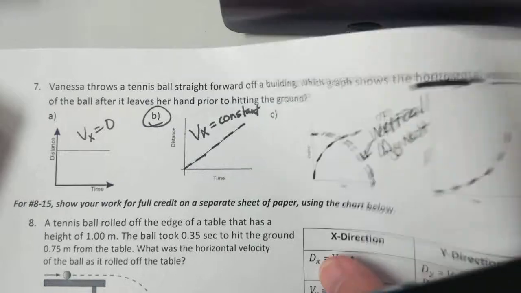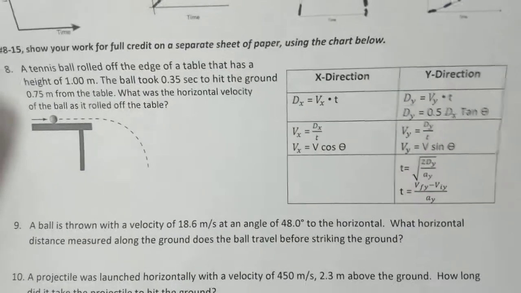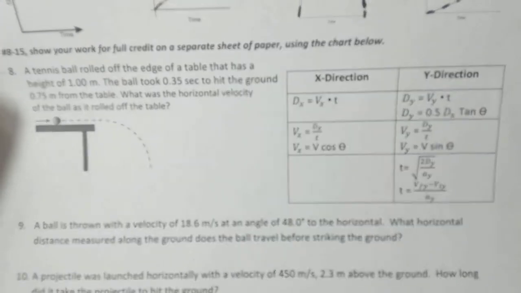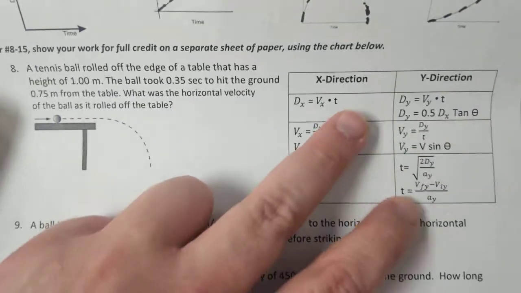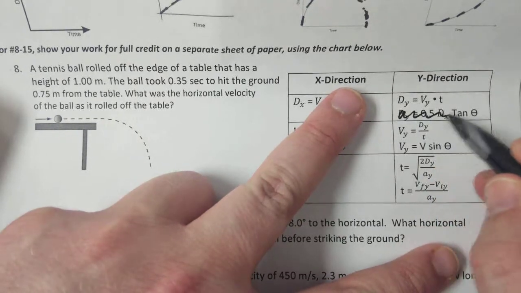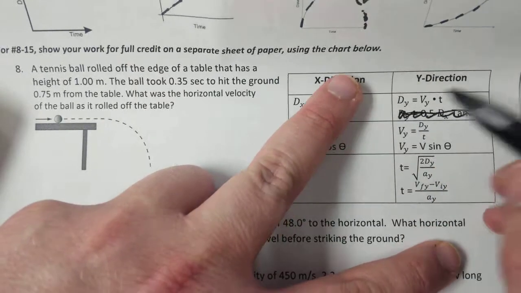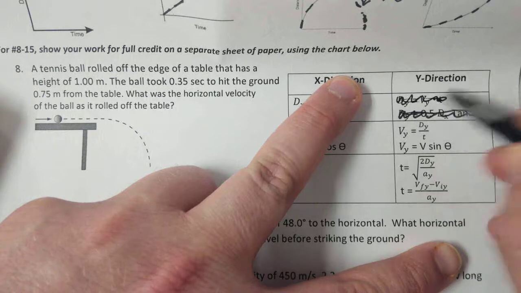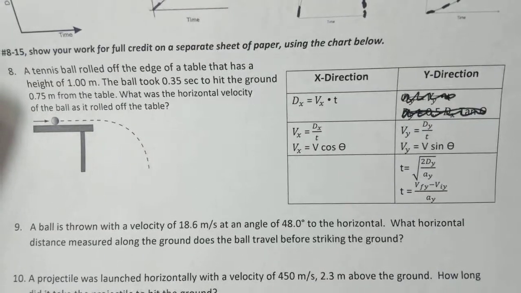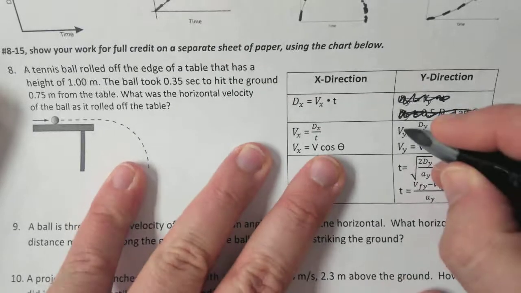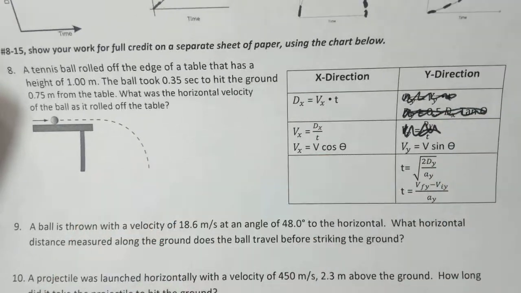Okay, number 8. Let's take a look at the equations first, because some of them are equations that I have never seen used ever. The first one is this dy here. You can mark that one out. The second one here, or that one there, you can mark out too, because you can't say that. You can mark out this one here as well.